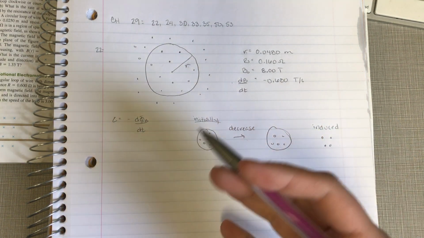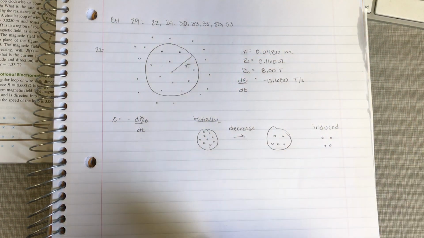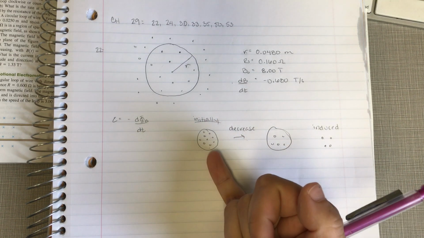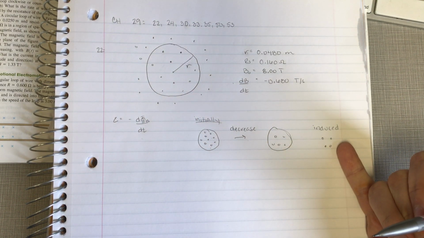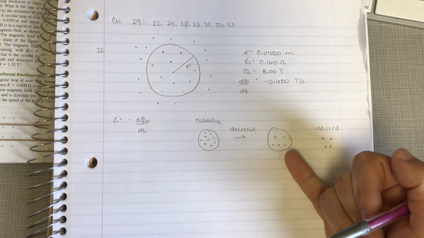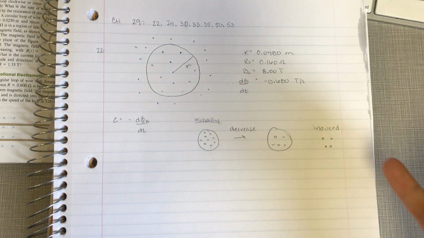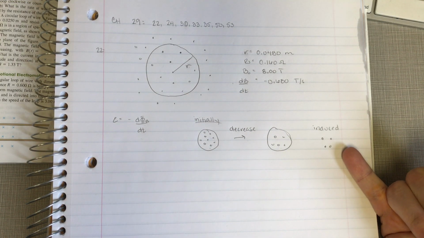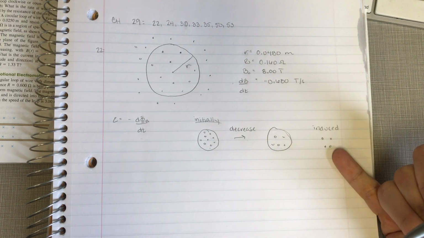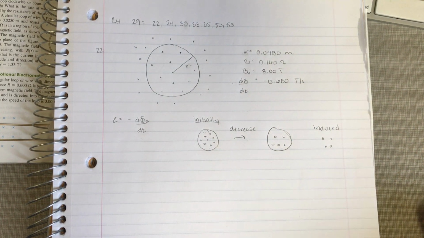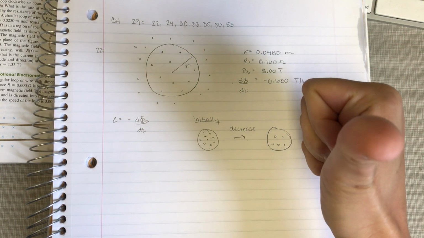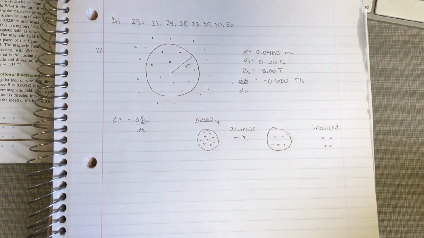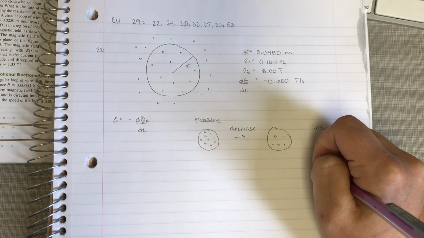So pictorially, a decreasing field is decreasing my flux, so my induced EMF is going to oppose that decrease in flux by giving me a field in the same direction. From my right hand rule, my induced field is out of the page, so my current is going to be going this way.